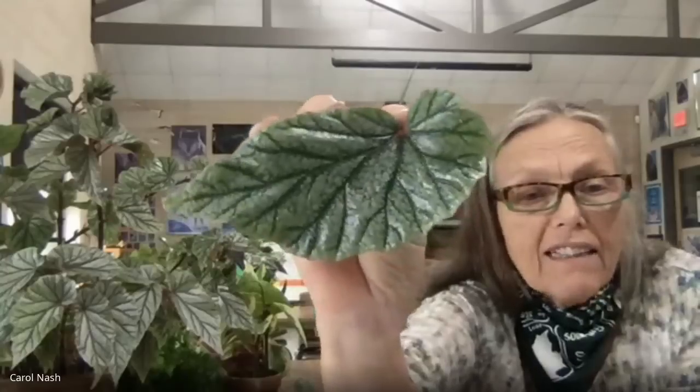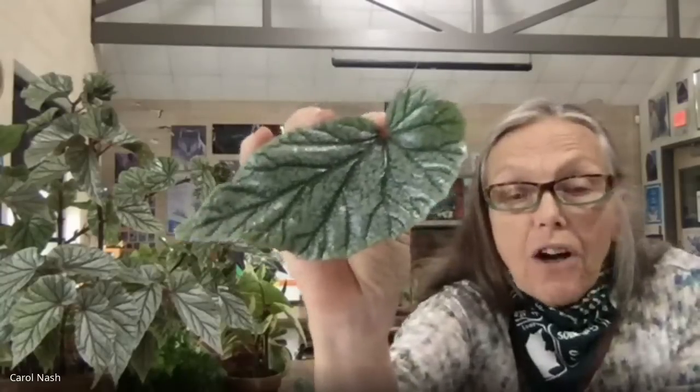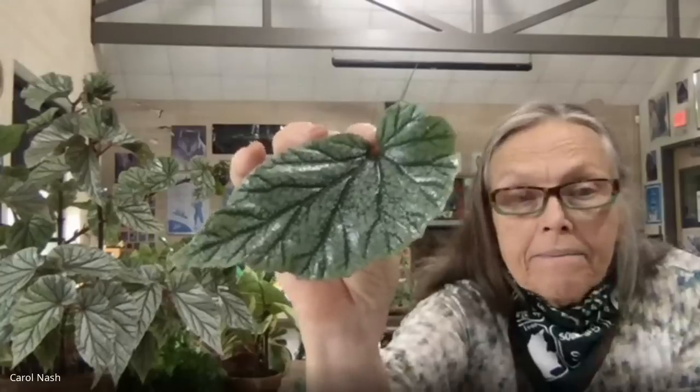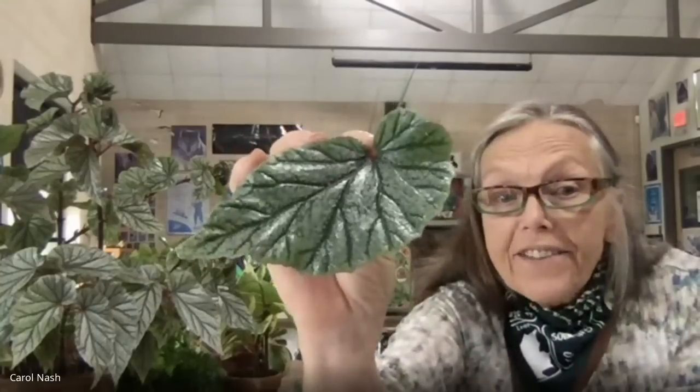Then I have another interesting one here. This one's called angel wing. And somebody thought it was like an angel's wing. It's kind of a silvery gray color, isn't that pretty? It has those dark green lines in it. Those lines are called veins.